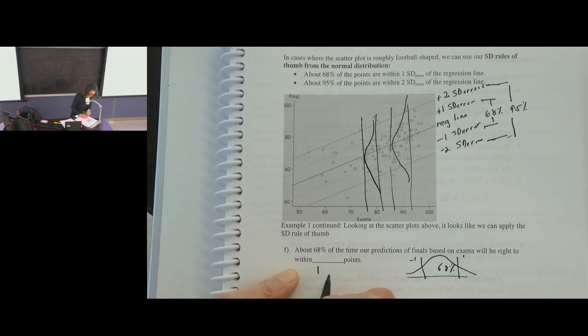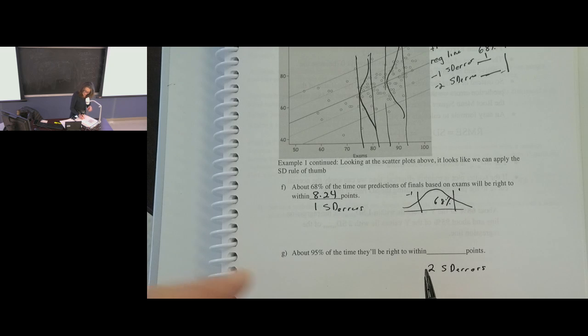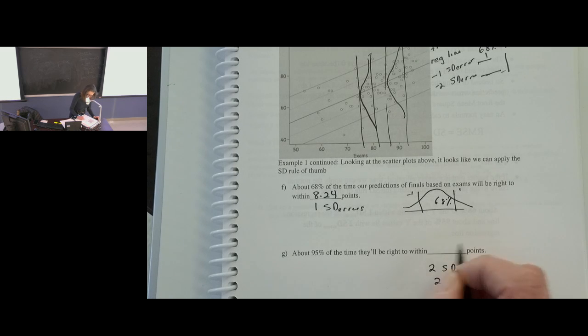So between 1 standard deviation of the errors, which we just said was 8.24 points. Okay? And 95% it will be within approximately 2 standard deviations of the errors. So that would be what? Within 2 times 8.24, which is 16.48.